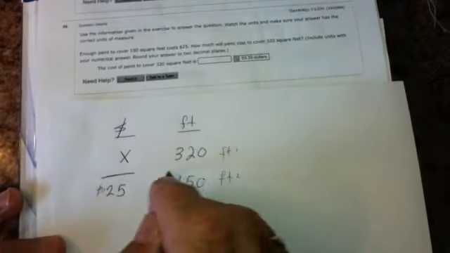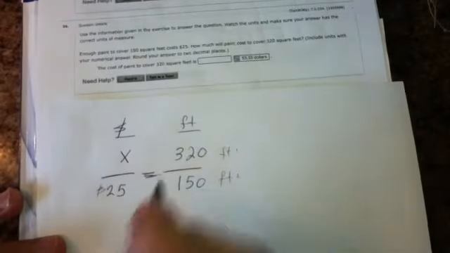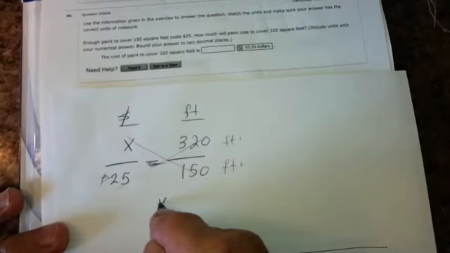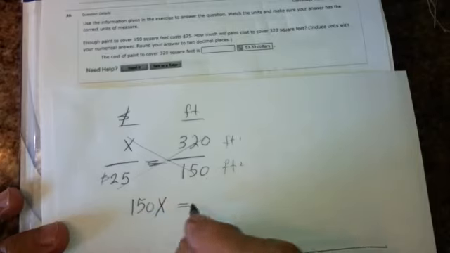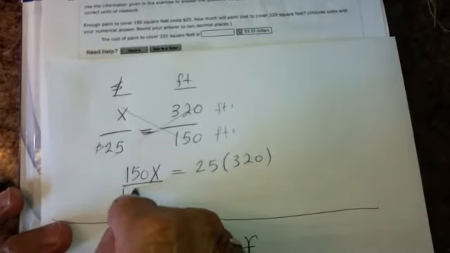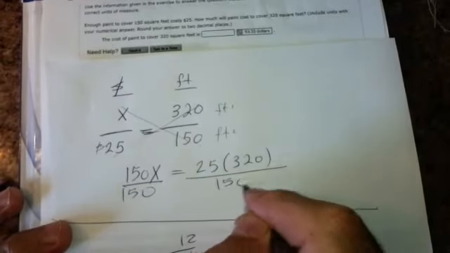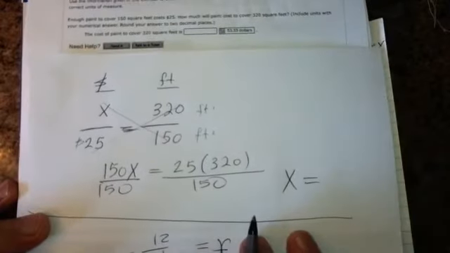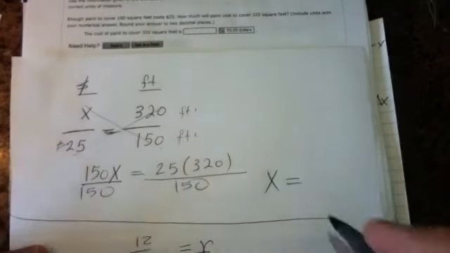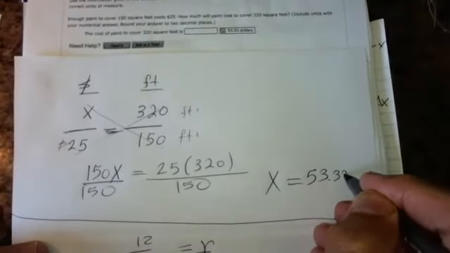So in that case, again, make it as fractions, put the equal sign, and then cross product, okay? So would be x, 150x is 25 times 320, and then you divide both sides by 150. That gives you the value of x, which should be, let me see, $53.33.